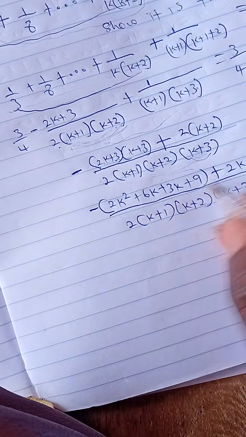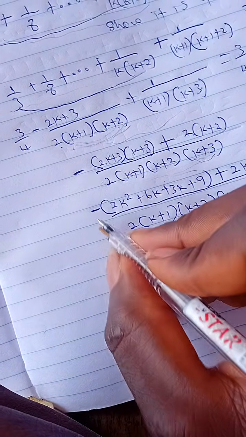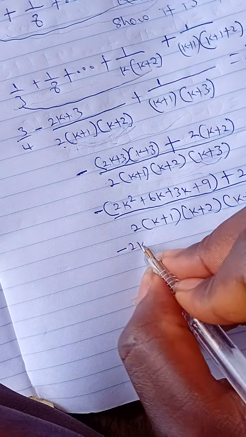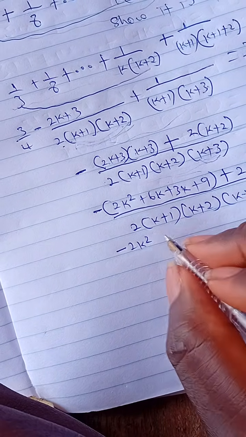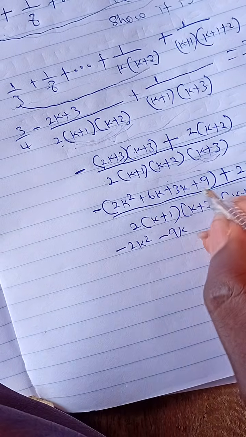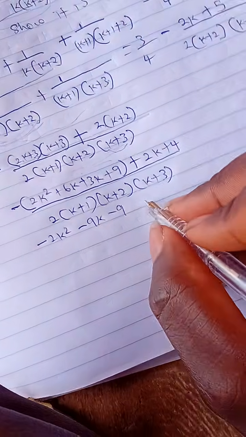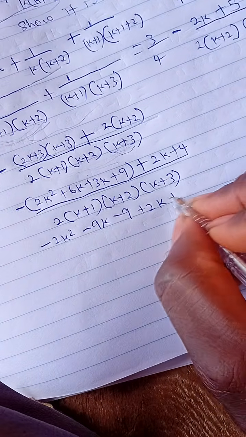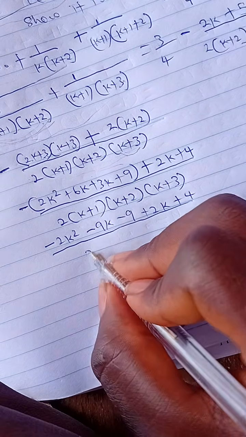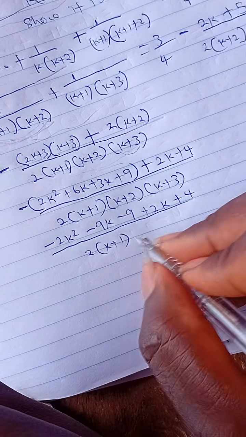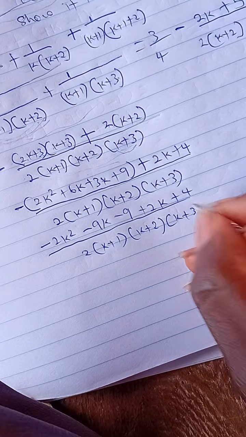So now, I still have minus. The bracket is necessary. Let me use this minus to open the bracket. Minus times this, I have minus 2k square, minus 6k, minus 3k, that's minus 9k, minus 9. Then here I'm having plus 2k plus 4 over 2 into k plus 1, k plus 2, k plus 3.